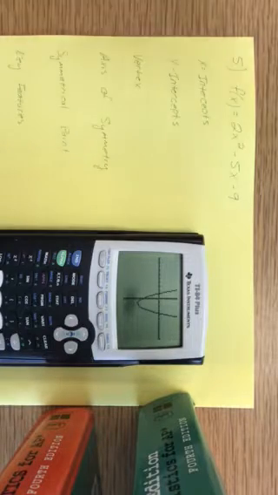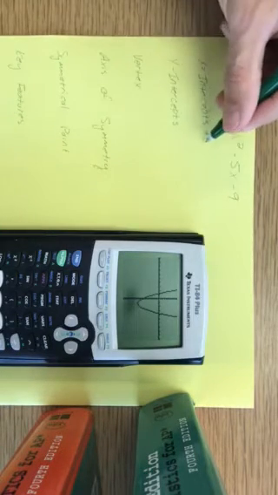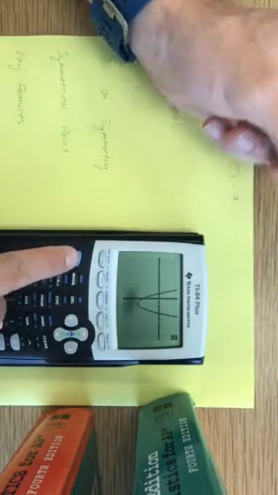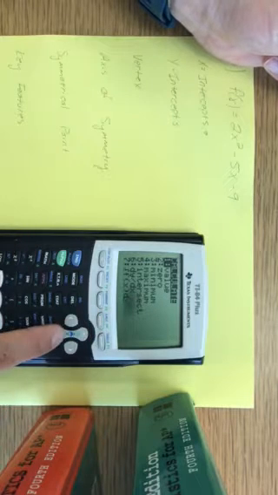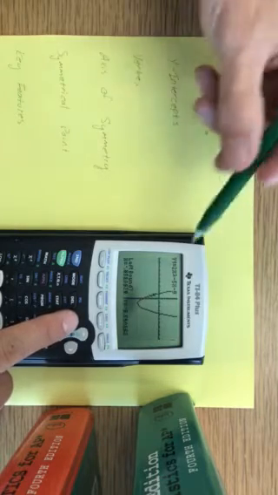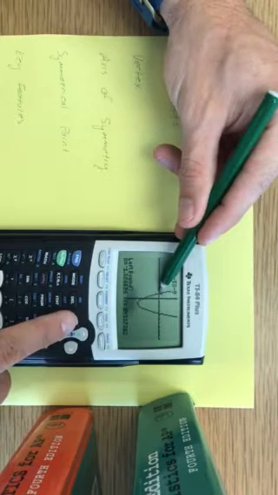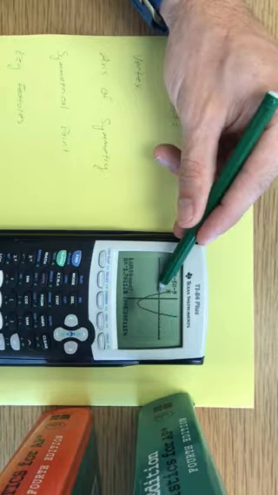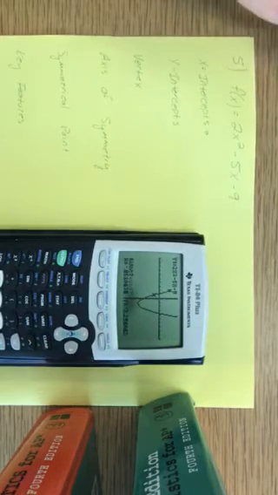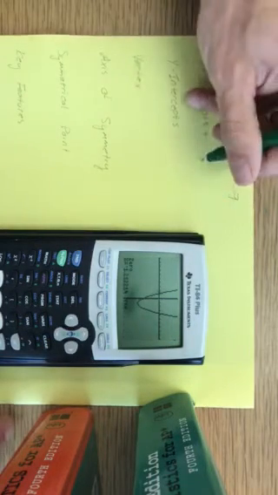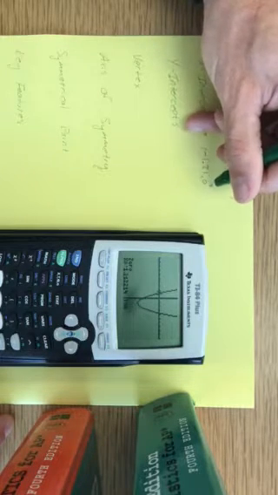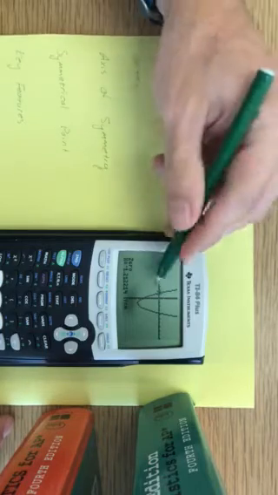Okay, so the first thing they're asking us to find are my x-intercepts. These are the points where the graph hits the x-axis. Second, calculate. Zeros means x-intercepts. And then we do the left bound. So the first point I want to find is this one right here. So I want to go to the left a couple times, push enter for left bound, go back to it, but then push to the right a few times to find the right bound. You do not have to guess, and it gives you your first x-intercept at negative 1.21, comma 0.